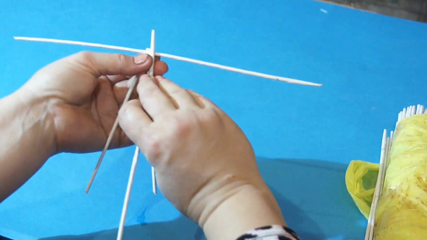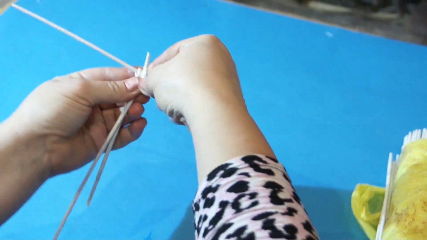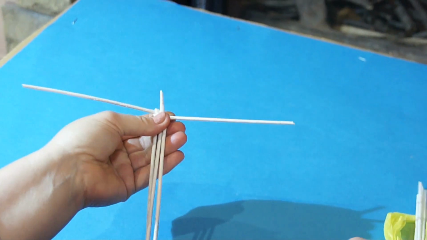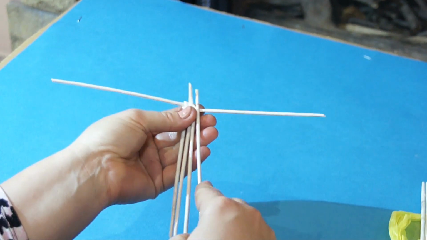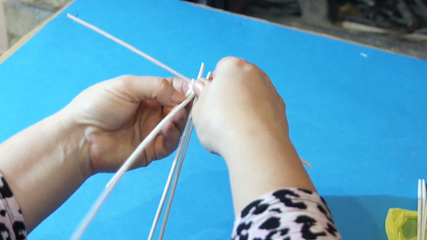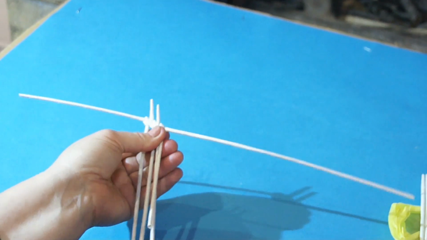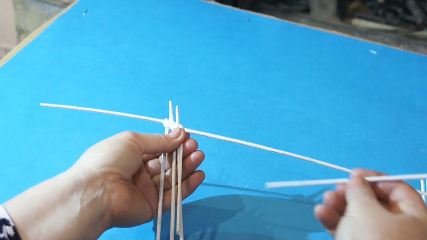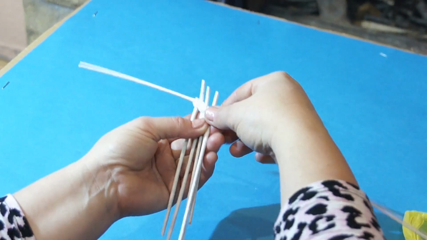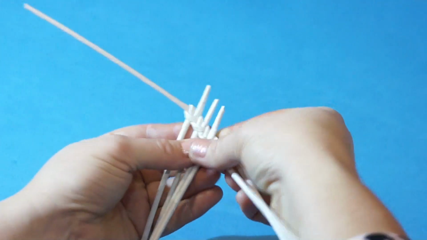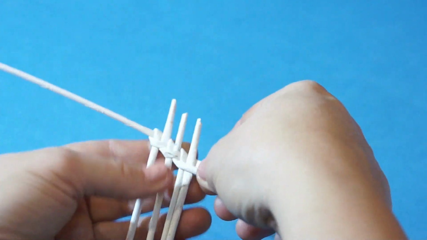Let's start in a normal Burkina Faso way. You already know this technique quite well. Let me show you just a few steps to remind you. Continue weaving this way until the required number of rows.